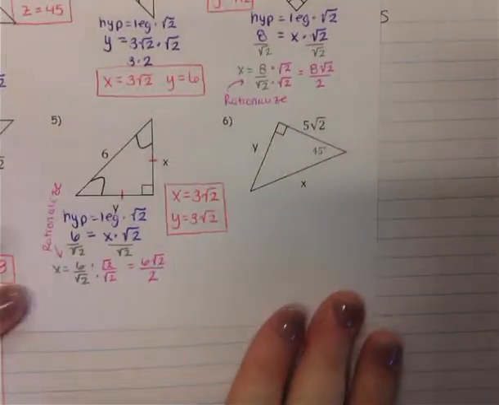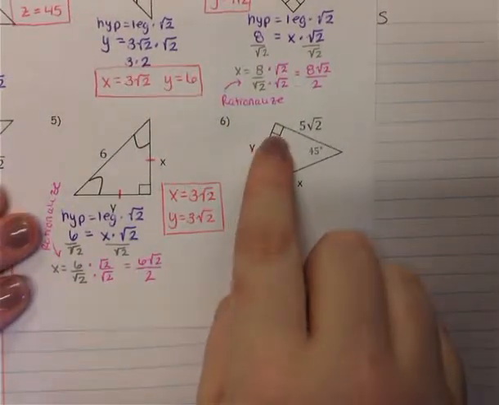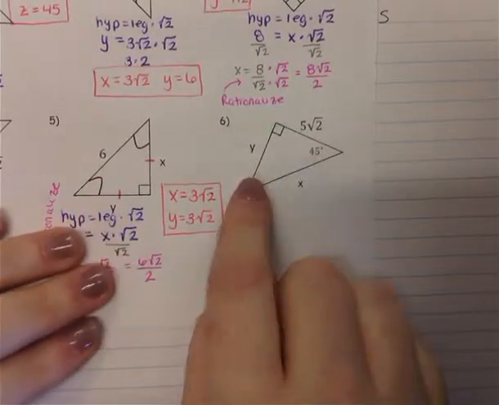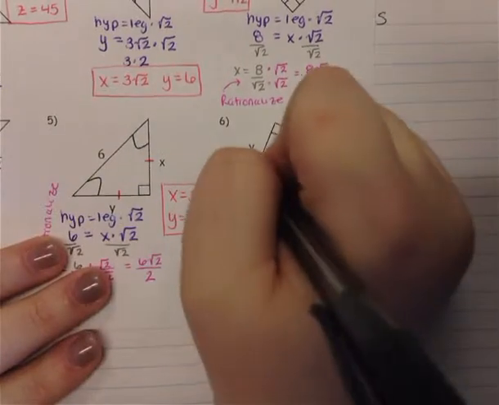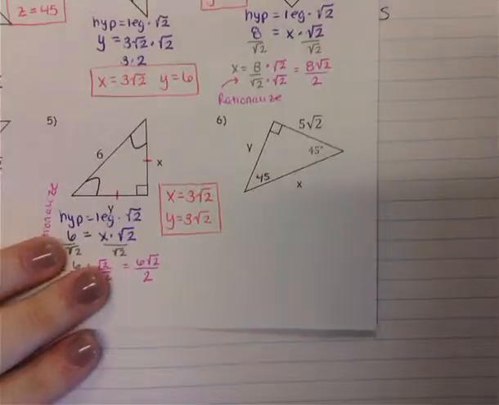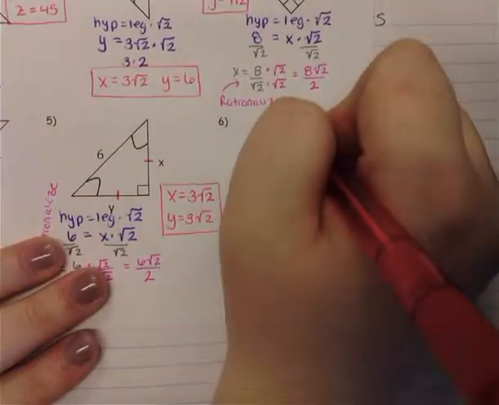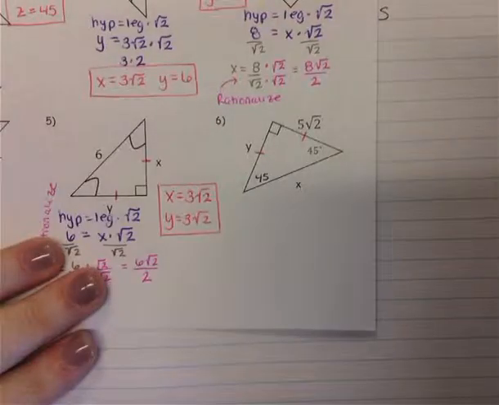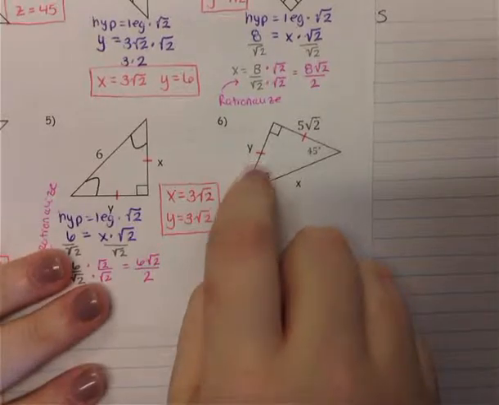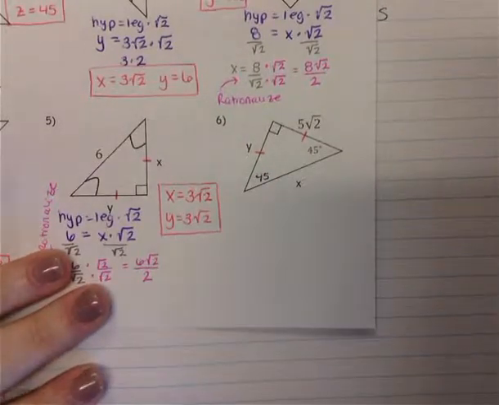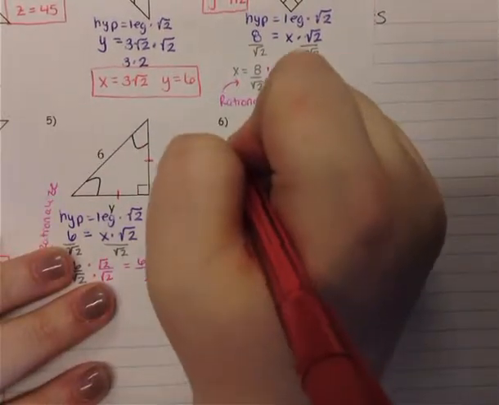On this last problem, number 6, we have a 90-degree angle and a 45-degree angle in here, so this means that this is also 45 degrees. So since I have 45, 45, 90, I know that my two sides are going to be the same. My two legs are the same. That means I automatically will have the value of y, because it's already the same. It's going to be 5 square root of 2.